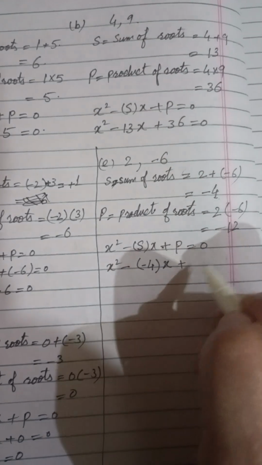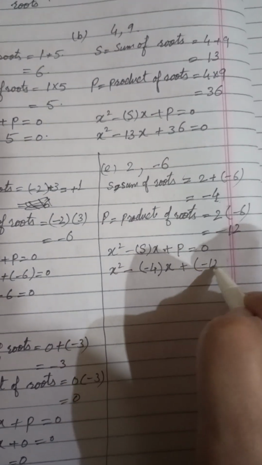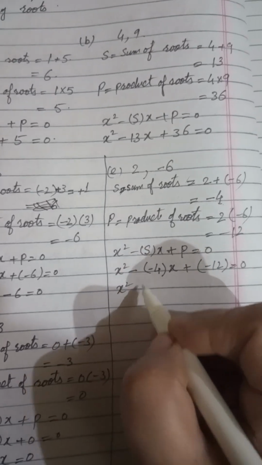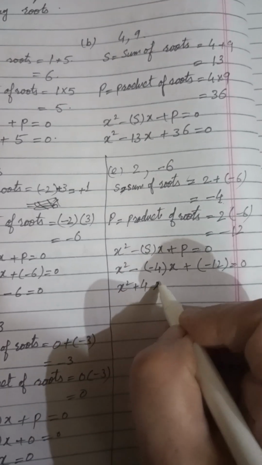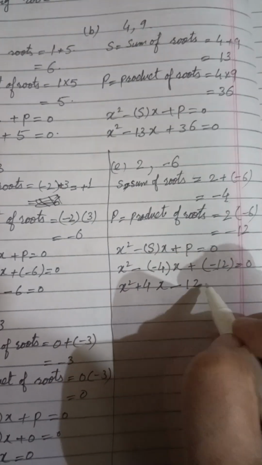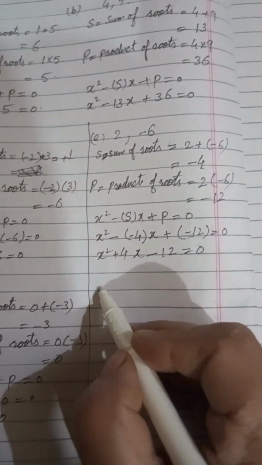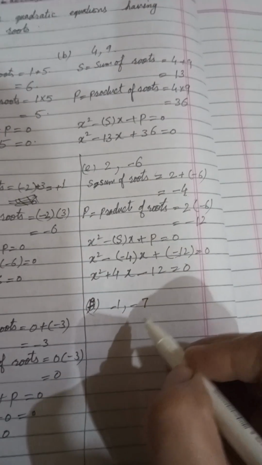x square minus (sum of roots) x plus product of the roots, here the product is -12, equal to 0. So x square plus 4x... minus 12 equal to 0. Minus and plus multiply, so the answer will be -12. The numbers are -1 and -7.